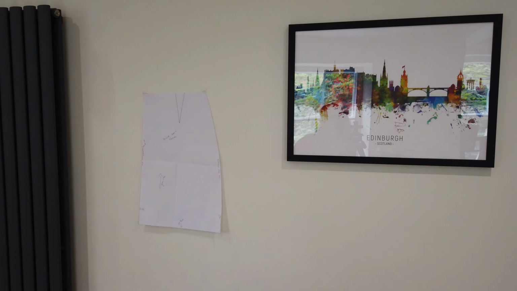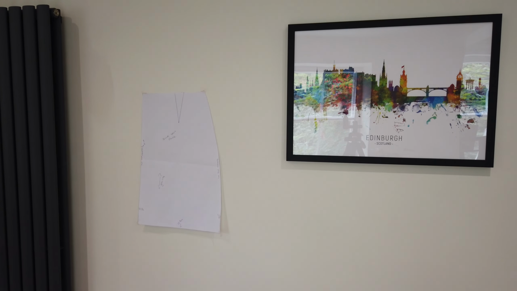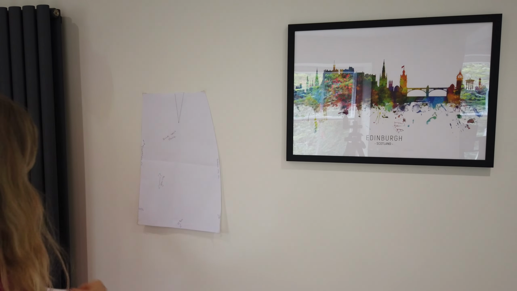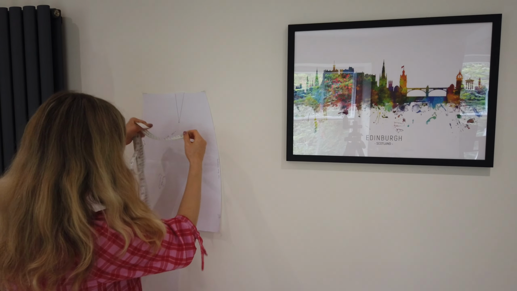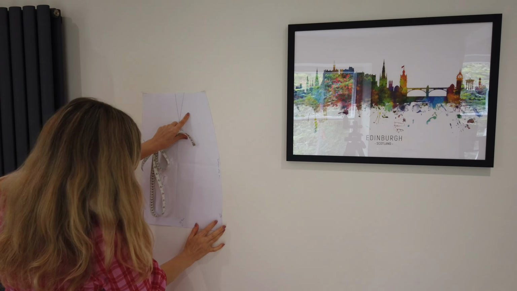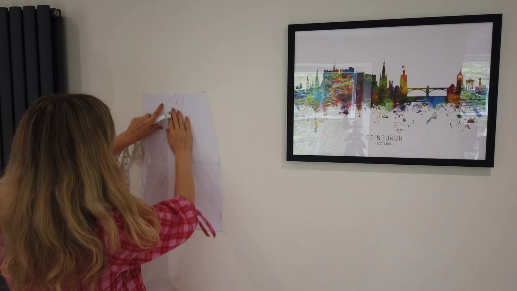So let's get started. I'm sorry for the white on white here, but I did try and do this on my dining table and I just could not get the photo parallel to the pattern, so I decided to put it on the wall.